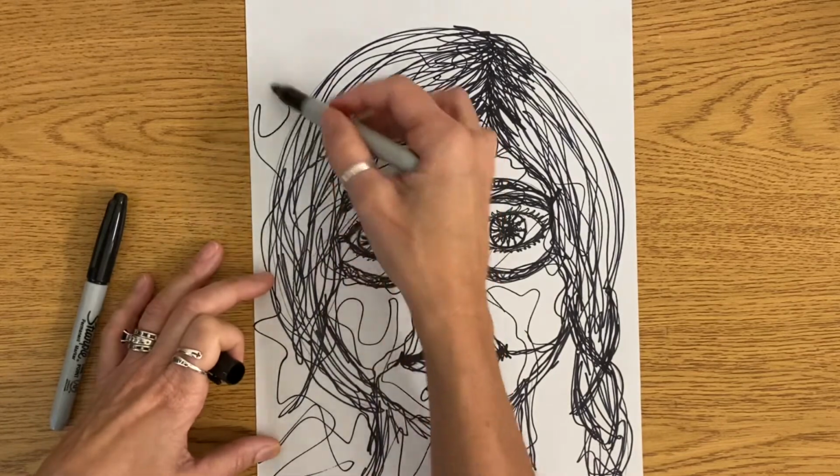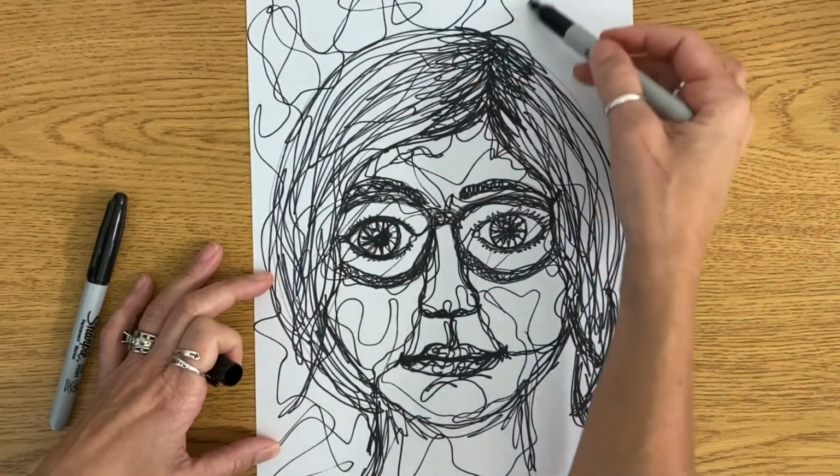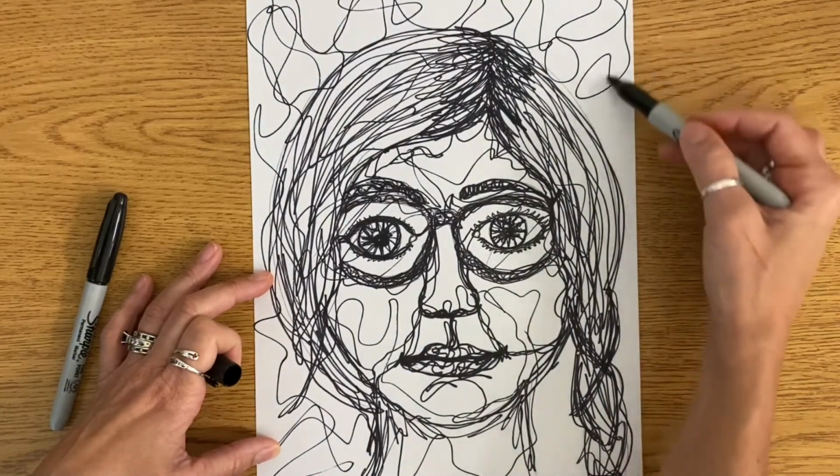And for the background, I'm going to keep it where the lines are not super close together because I don't want it to take away from the portrait.